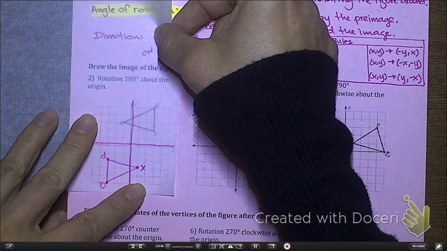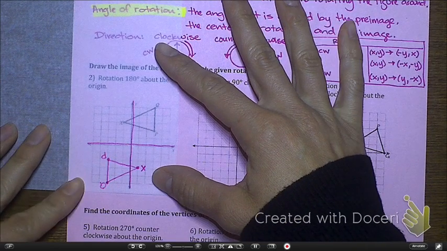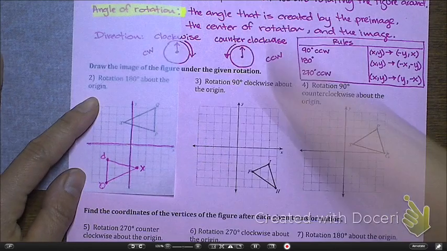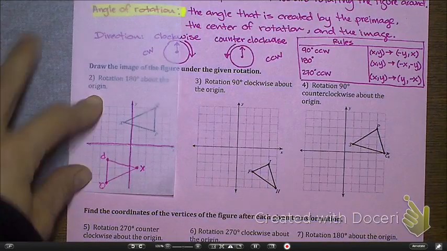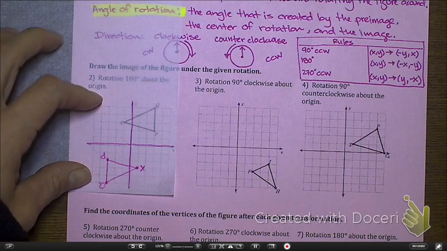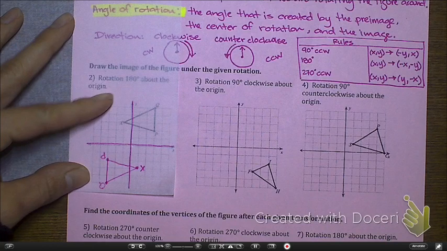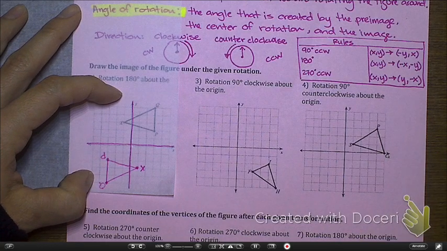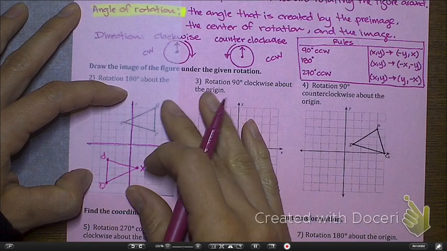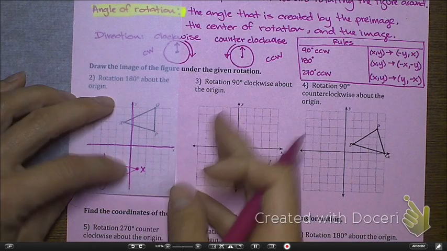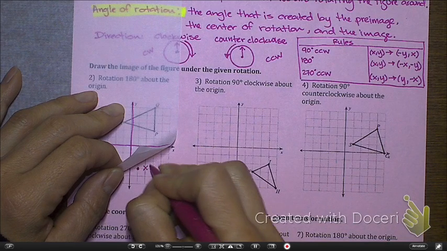There's 180. What happened? Same thing. So whenever you have a 180 degree rotation, it doesn't matter which direction you go, it's going to end up in the same place, and that's why they never specify. Okay? So for a 180 degree rotation, counterclockwise or clockwise, it's the same thing.